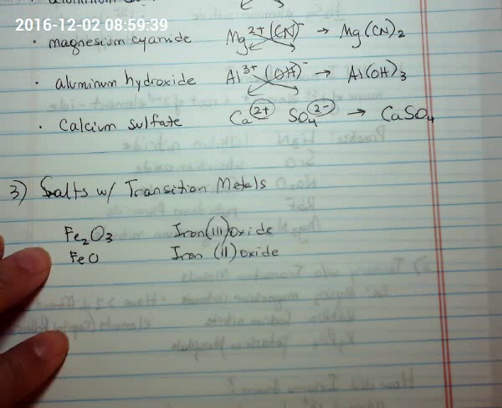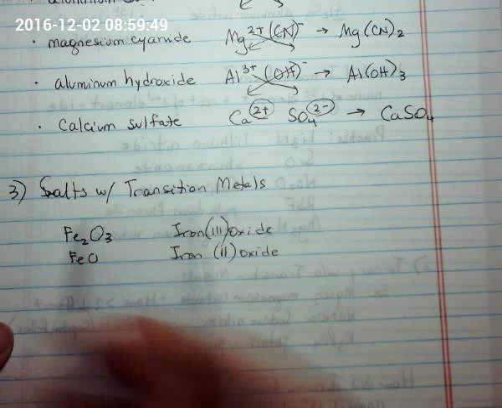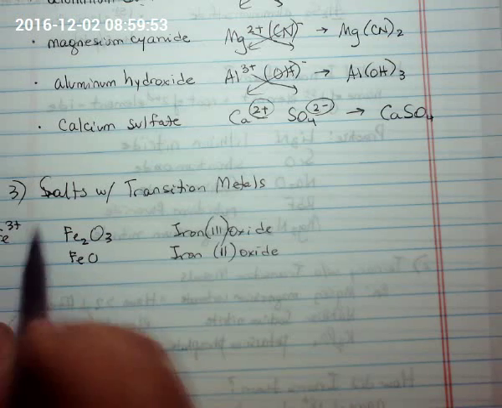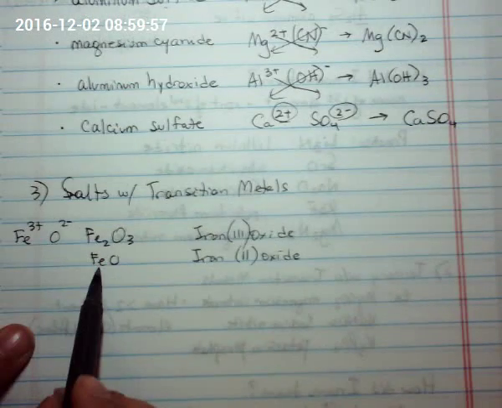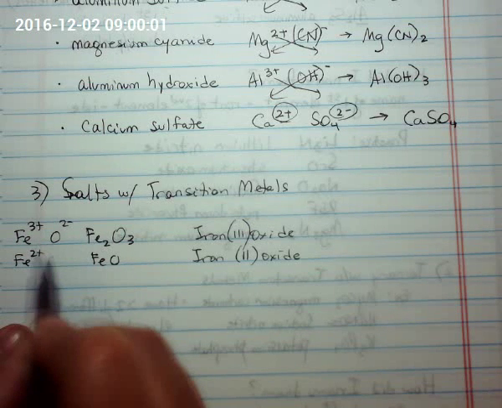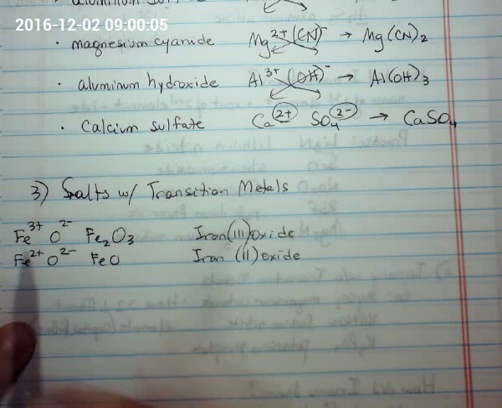Sam? Well, you know where it comes from? Undo the crisscross. What are the ions present here in Fe2O3? It's Fe3 plus with O2 minus. What is the charge here on this iron? This is a combination of Fe2 plus and O2 minus. And if you don't get that today, that's fine. We can talk about that on Monday.